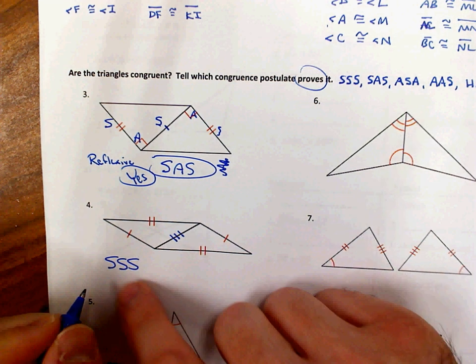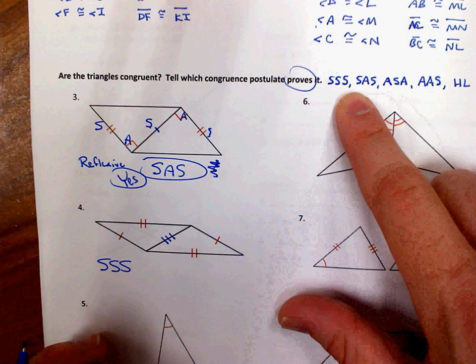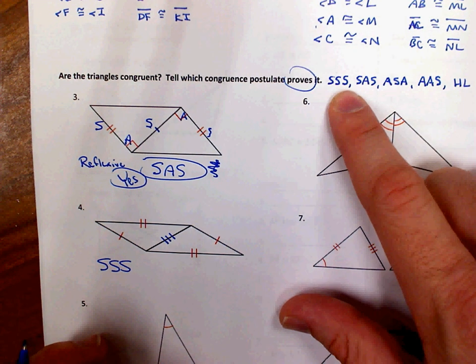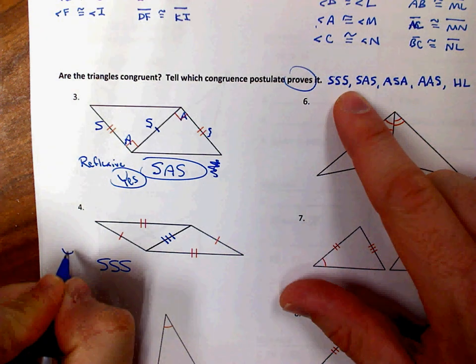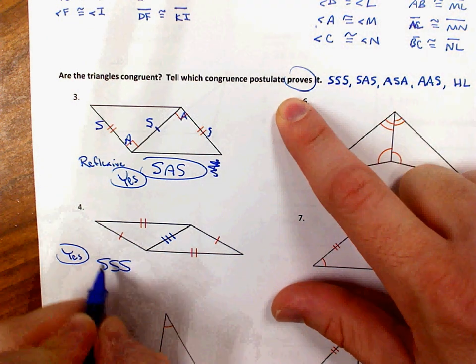So is that enough information? 3 sides, is that enough? And I look, yes, it is. It's one of the ones that is enough information to prove the triangles are the same. So are the triangles congruent? Yes. Tell which congruence postulate proves it. Side, side, side.